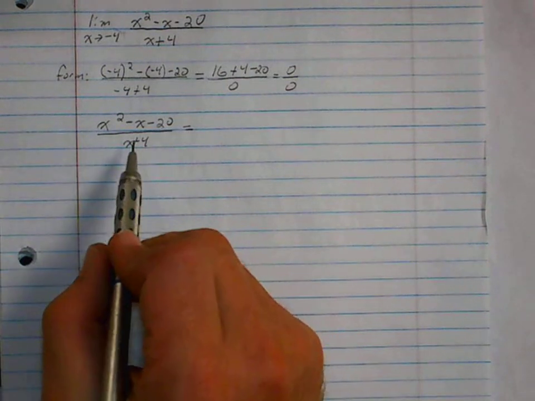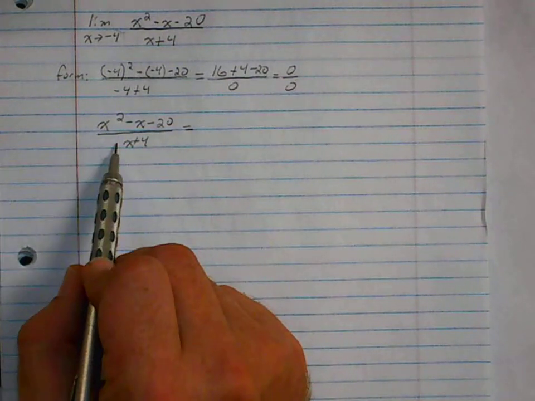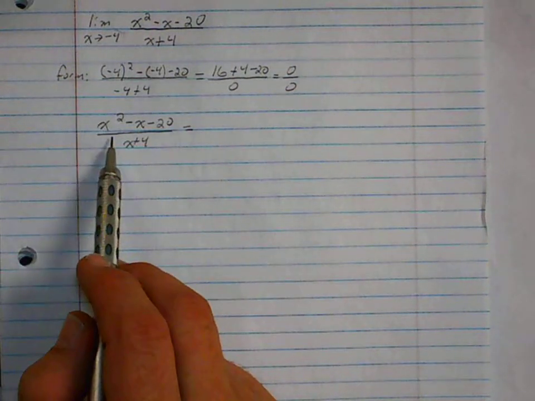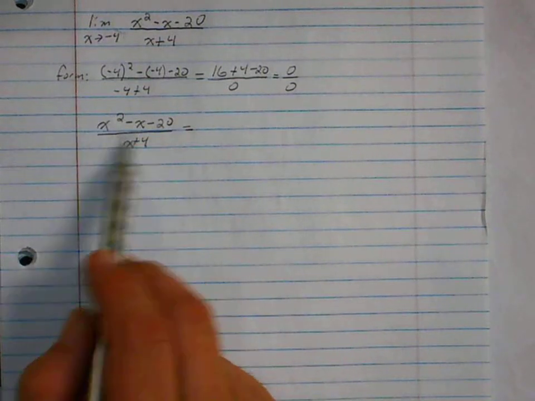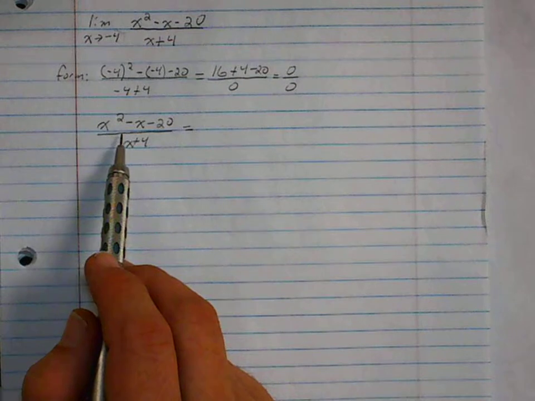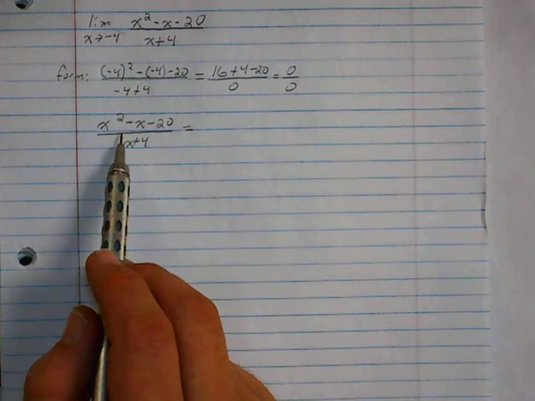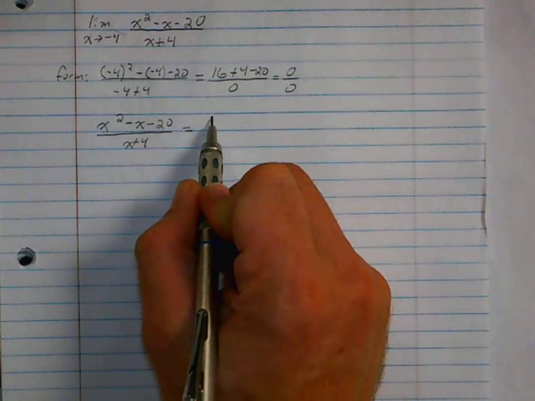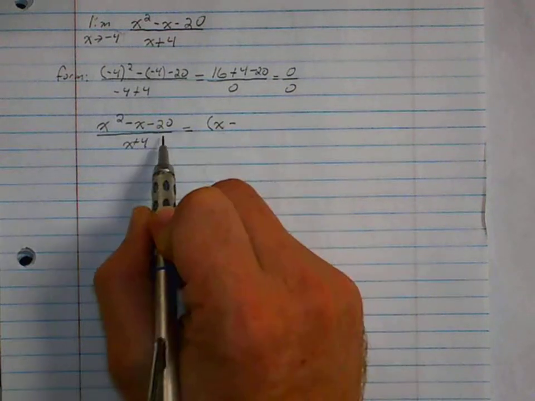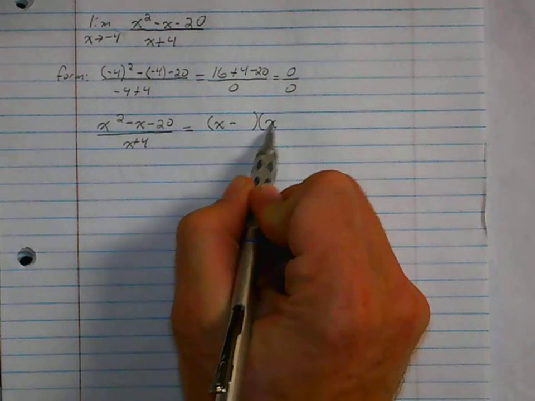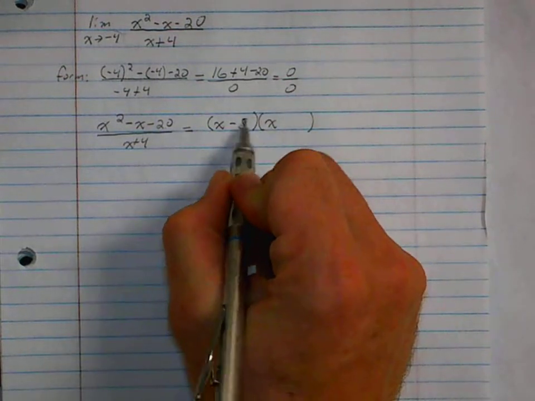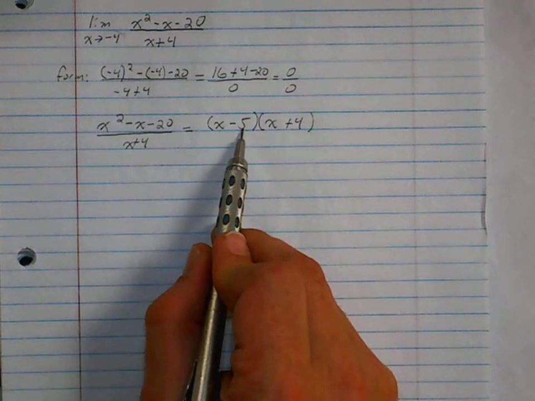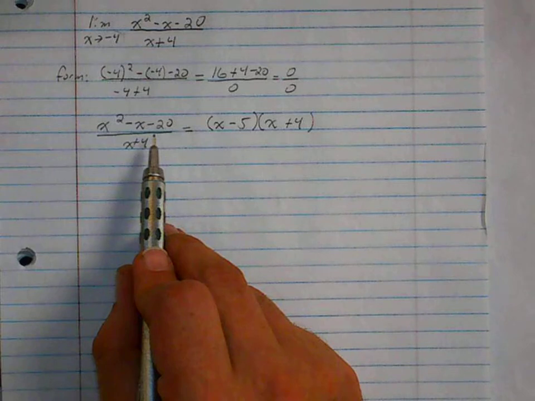Anyway, in general, if you have a rational function, which this is, or a rational expression, this is a function though, since we're taking a limit, because it's a polynomial divided by a polynomial, you're going to try to factor if possible. So I'm going to factor the numerator. What are the 2 factors of -20 that add up to -1? That would be -5 and +4, right? -5 times +4 is -20. -5 plus 4 is -1.